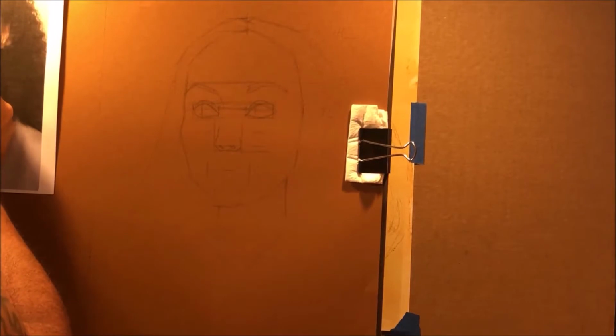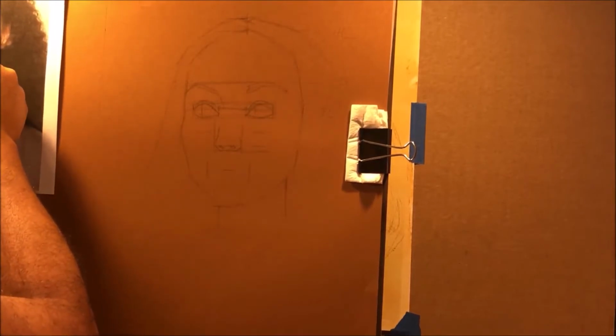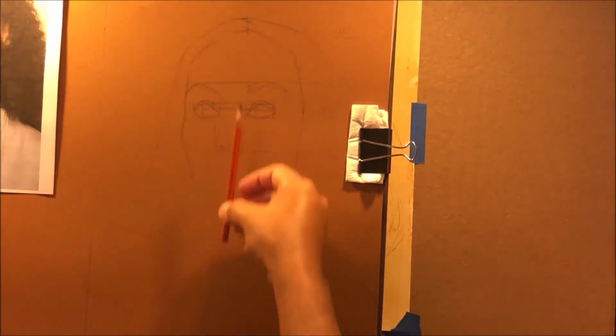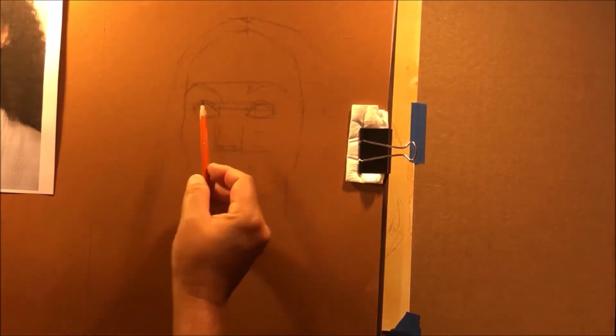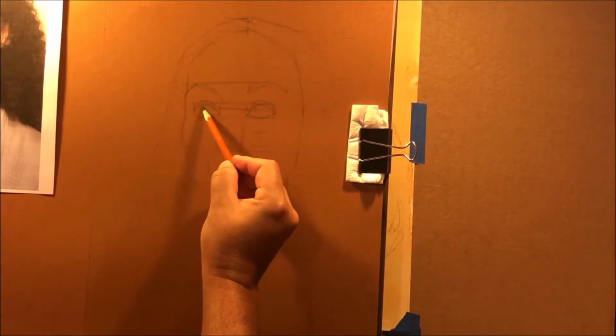but don't be tempted to go in there and do these tiny little itsy bitsy things, pupils and highlights and all that ridiculousness, because it's very tempting, and it's a temptation that you really need to learn to fight. Stay with the big stuff.